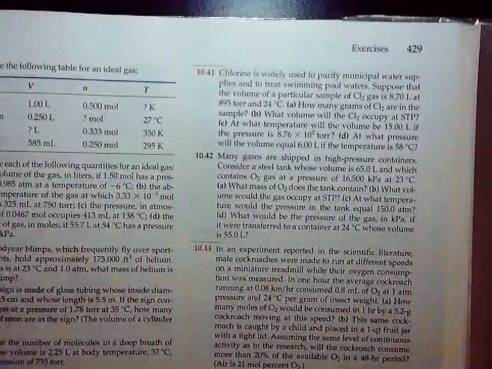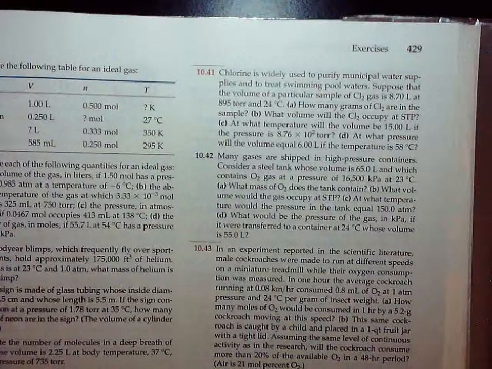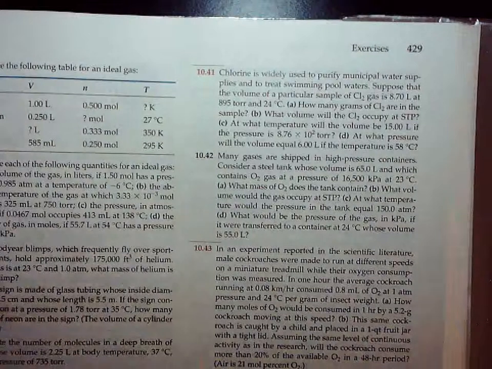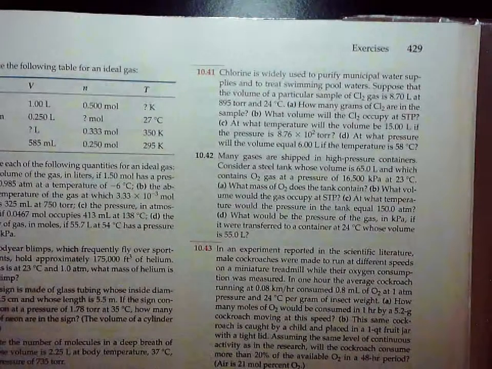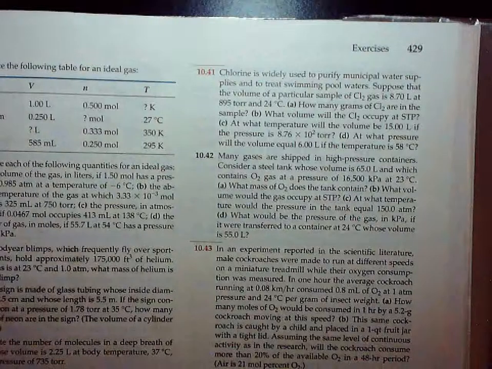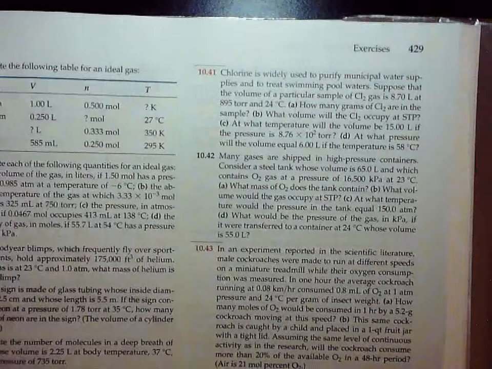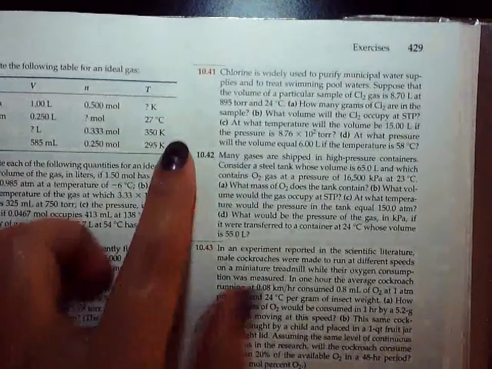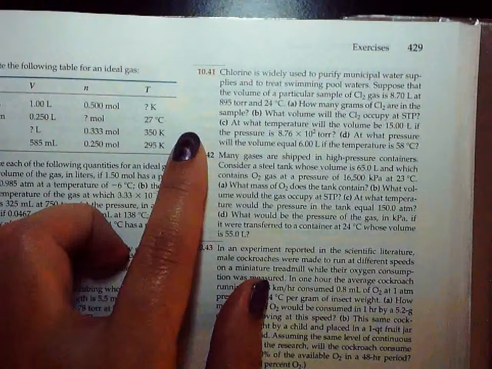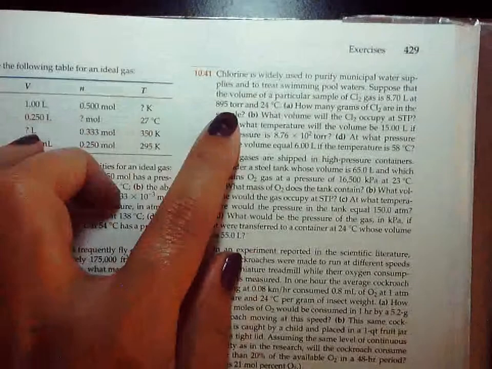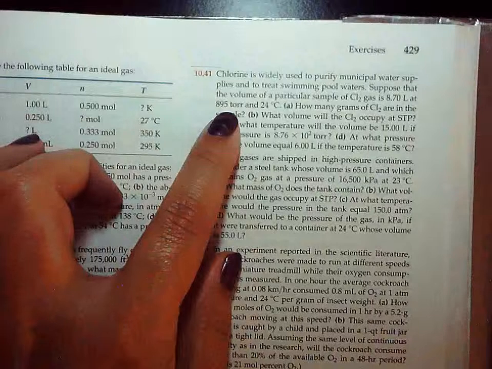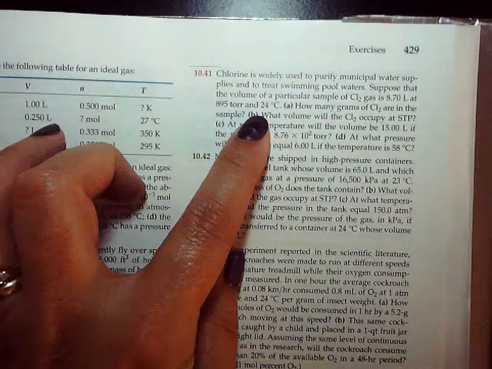It says chlorine is widely used to purify municipal water supplies and treat swimming pool waters. Suppose that a volume of a particular sample of chlorine gas is 8.70 liters at 895 torr and 24 degrees Celsius. All right, so that's information that I'm going to use for all parts, so I better jot it down. On my piece of paper, the volume is 8.70 liters, the pressure is 895 torr, the temperature is 24 degrees Celsius.